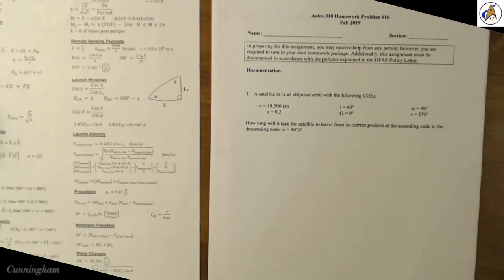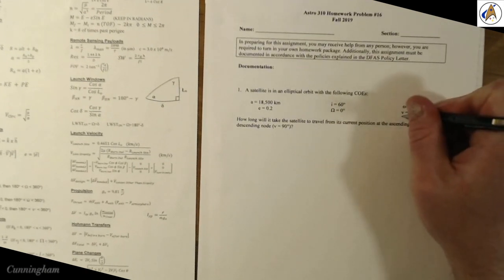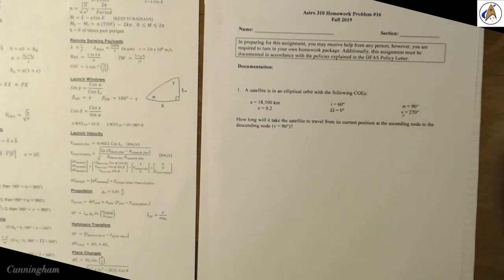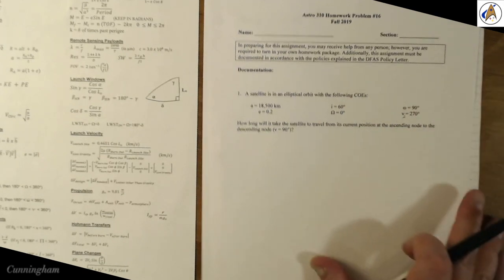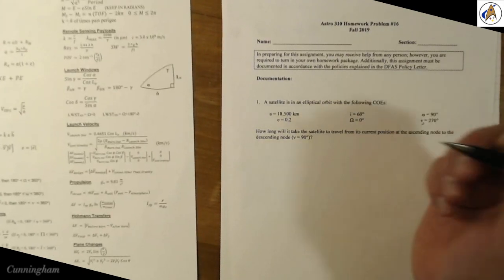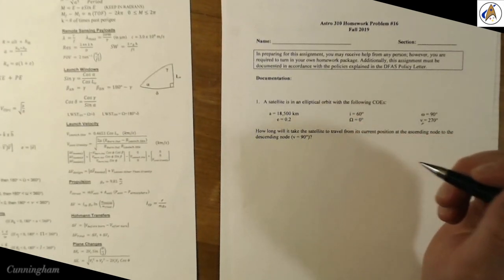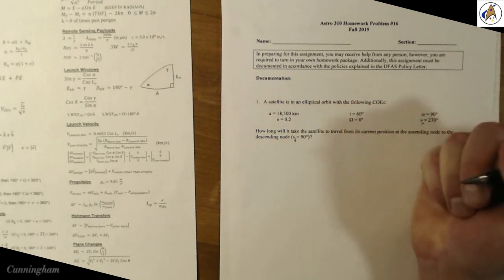It says the satellite is in an elliptical orbit with the following COEs. Okay, so semi-major axis of 18,500 kilometers, eccentricity of 0.2, inclination of 60, RAAN of 0, omega of 90, and a true anomaly of 270. And it says, okay, if I give you that, how long will it take the satellite to travel from its current position at the ascending node, which is a true anomaly of 270, to the descending node? So it's actually going to cross over perigee, and that's going to be valid later. So this really becomes our true anomaly final here.